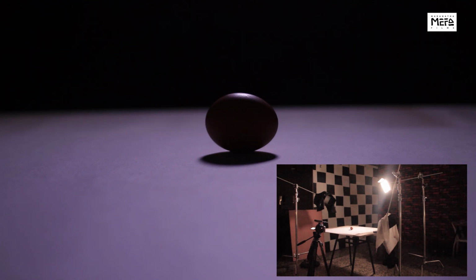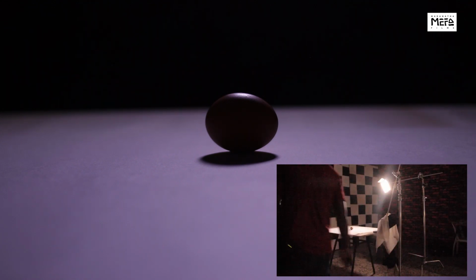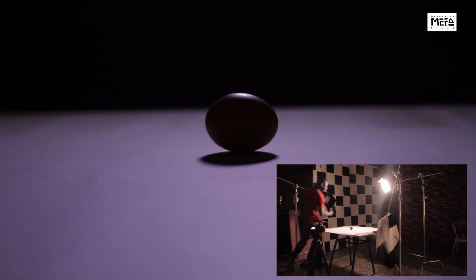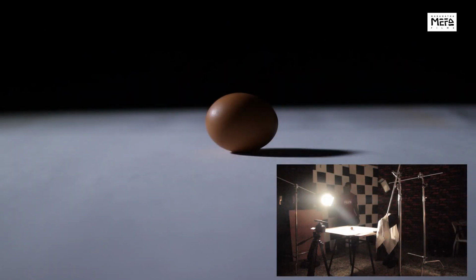So, if that is clear, let's look also into our key light. Remember, that's where we started from. When it is our key light alone that we have here, this is what we have.